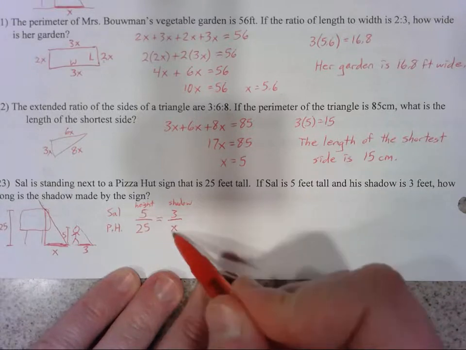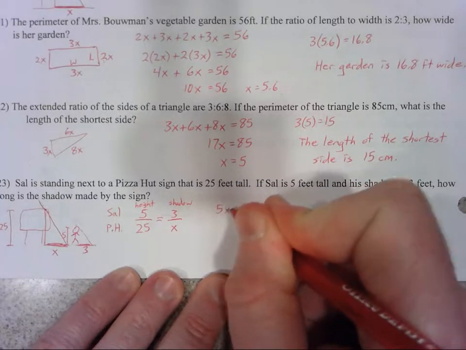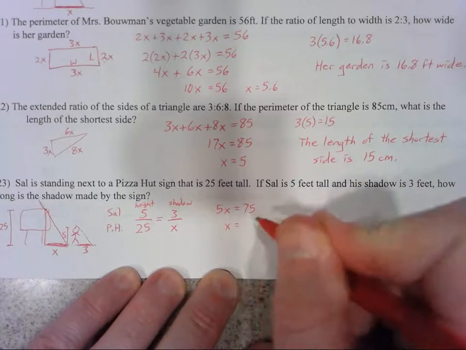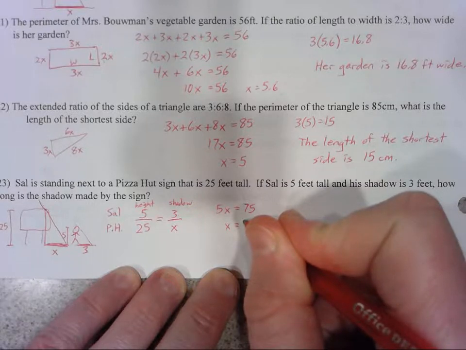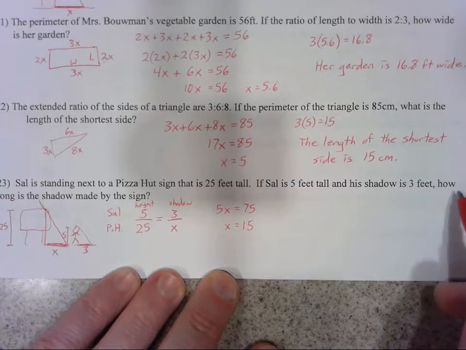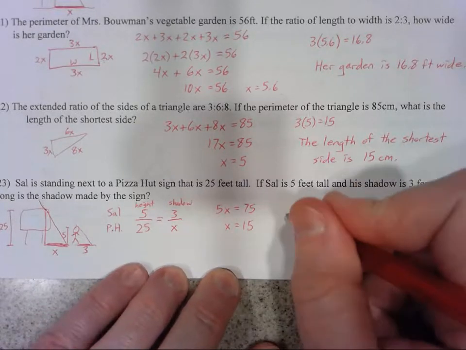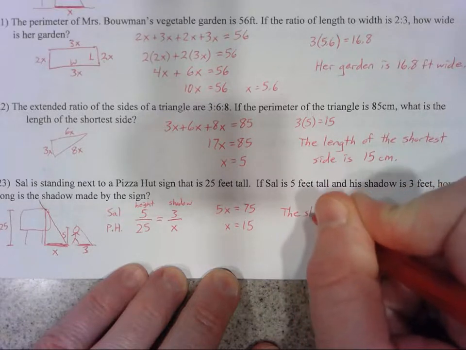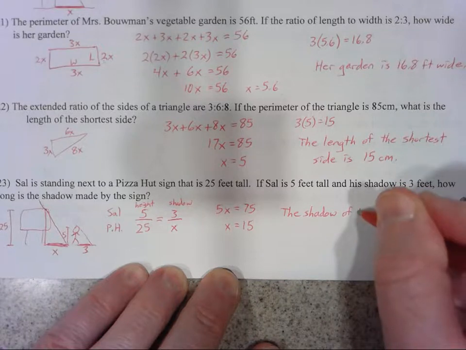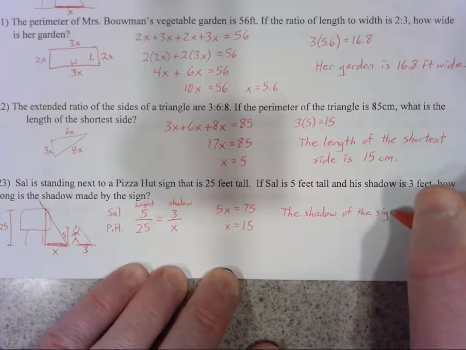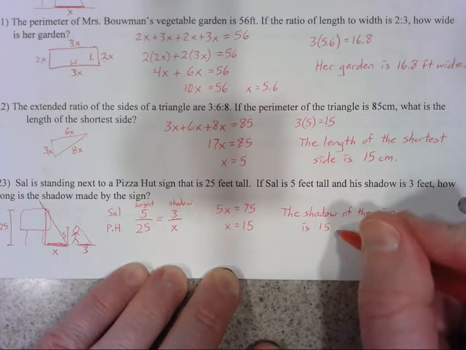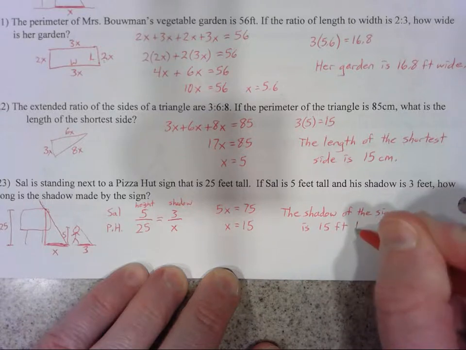Okay, so we cross multiply 5 times x, 25 times 3, divide by 5, x equals 15. How long is the shadow made by the sign? The shadow of the sign is 15, everything's measured in feet, 15 feet long.